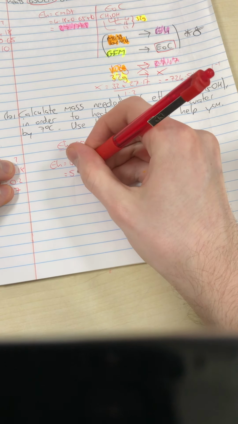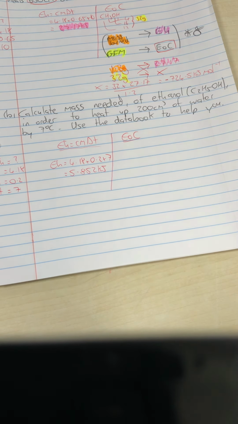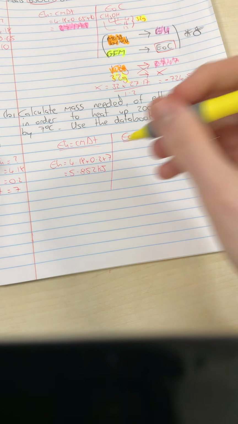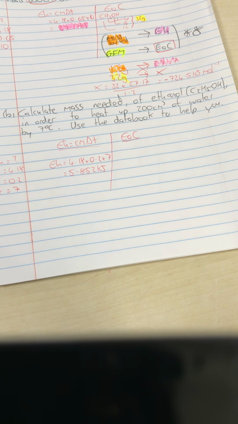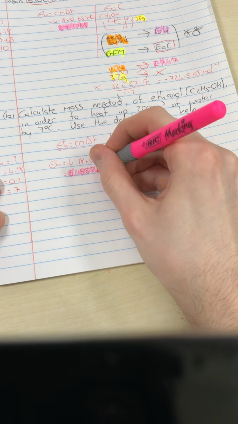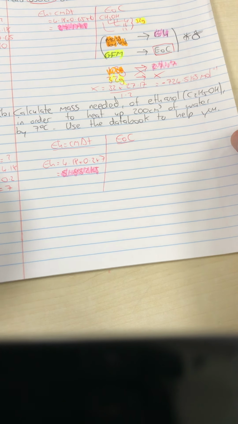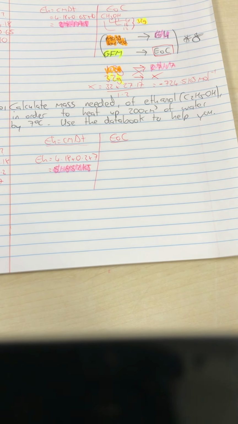And we're getting 5.852 kilojoules. Okay? And I'll highlight it the same colours as I did last time. I'll highlight this pink. Okay? You don't have to highlight it when you're doing questions yourself. I'm just doing it to show you how it all links in.